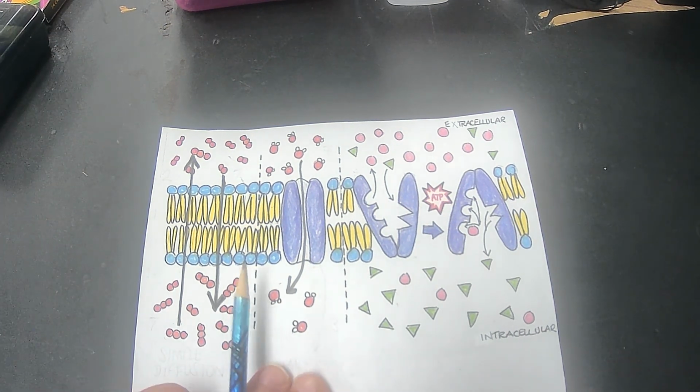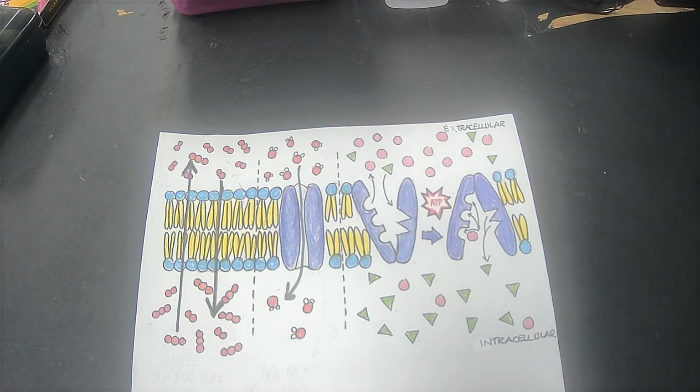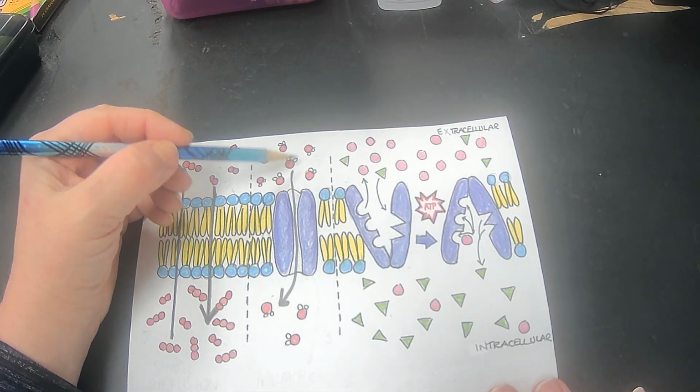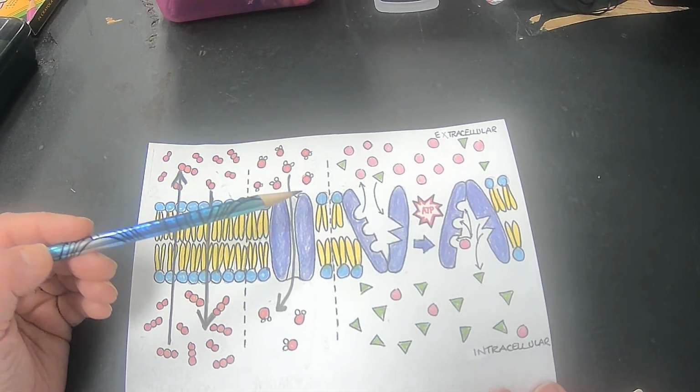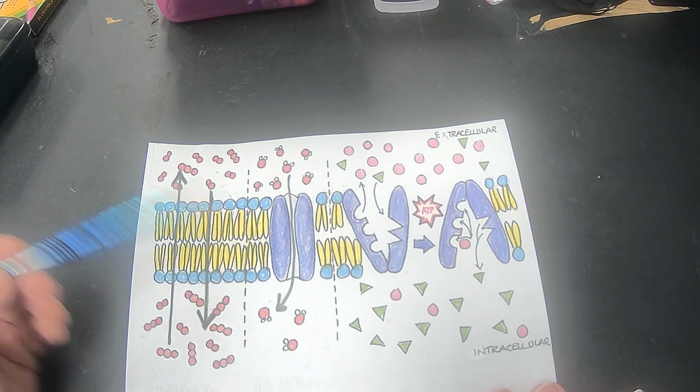Okay, coming over here, I drew another arrow that goes from a water molecule. You know that water molecules go from outside the cell to inside the cell, or vice versa.